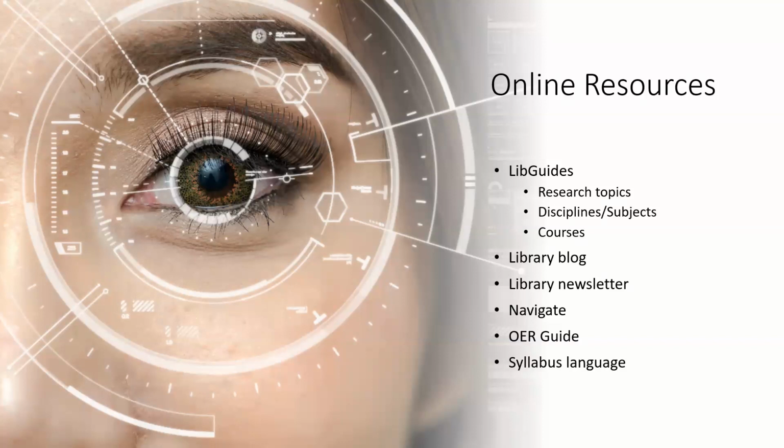We have several library newsletters that come out. We have some that are aimed more at students. We have ones that are aimed more at faculty. And Megan, who introduced us today, puts those together. So again, if there's any content that you would like to see in the library newsletters, please let us know and we can add those.